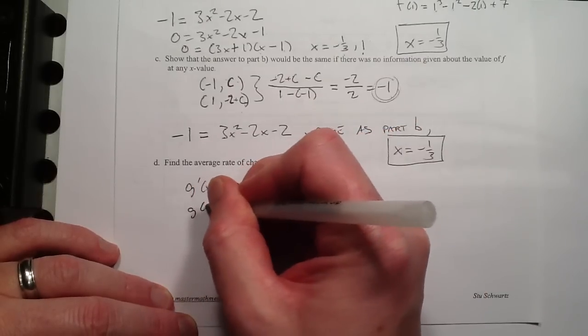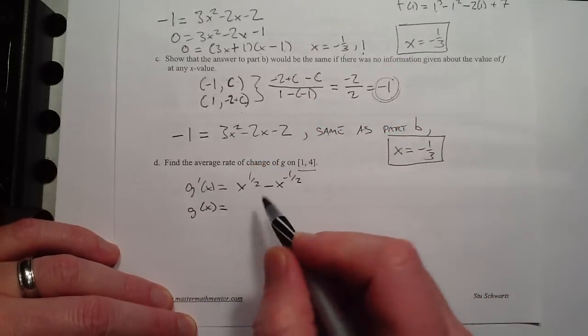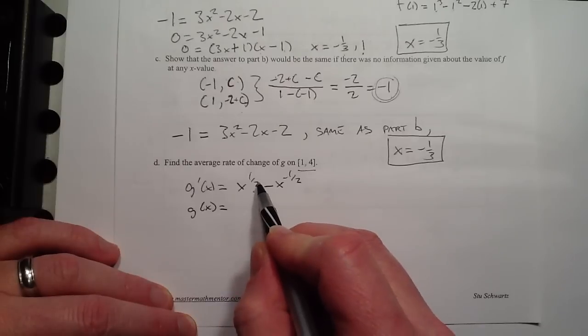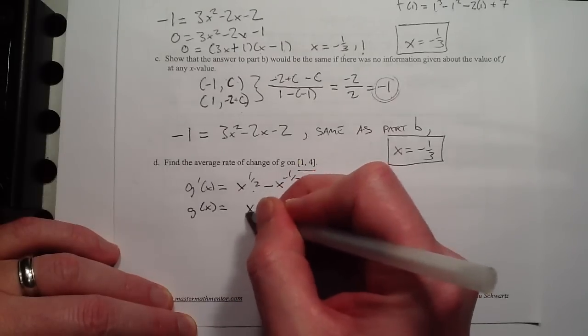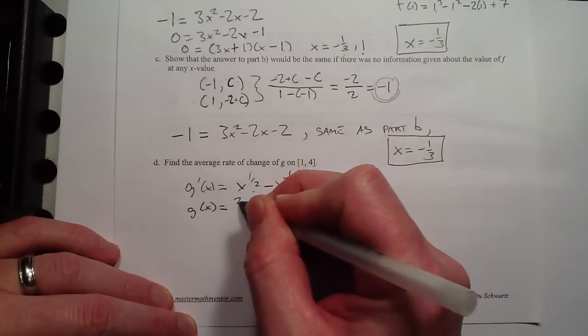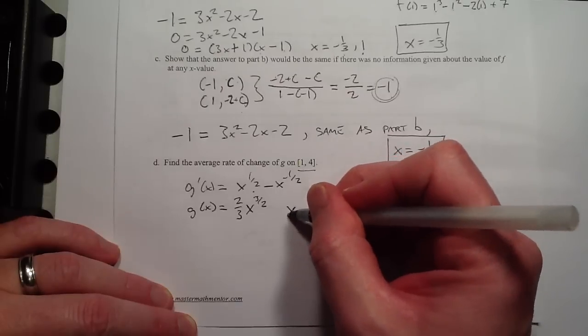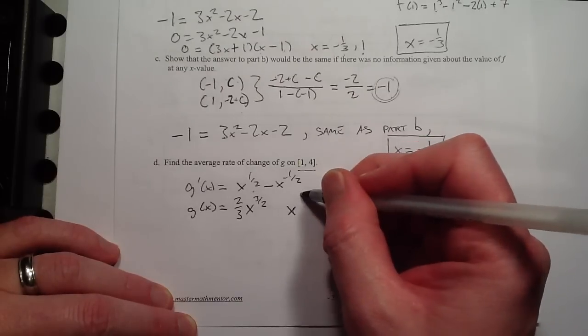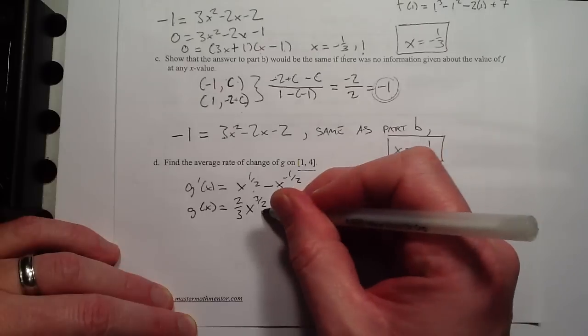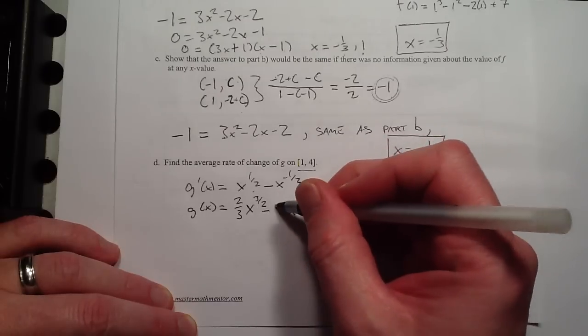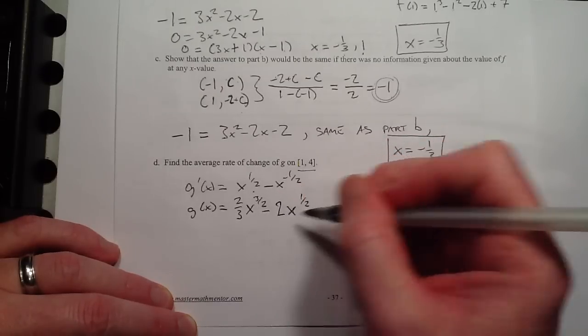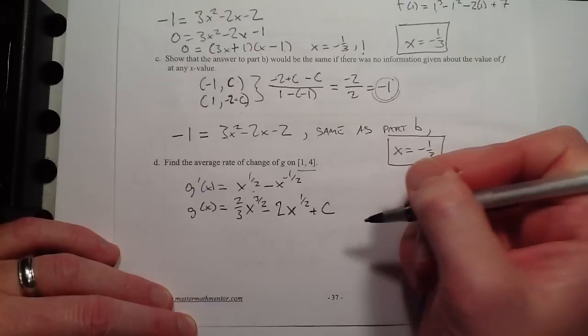So the g function would be, let's see, the antiderivative of this, we bump that up to 3/2 and divide by the new exponent, and then bump that up to 1/2 and divide by the new exponent. Dividing by 1/2, same as multiplying by 2, plus c.